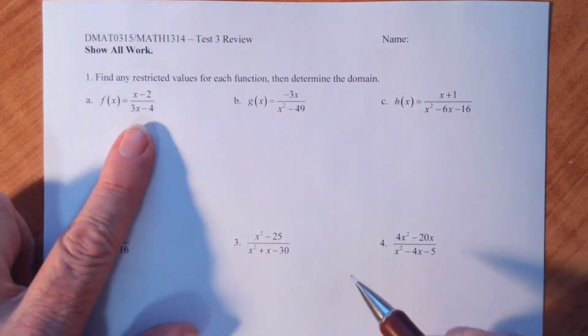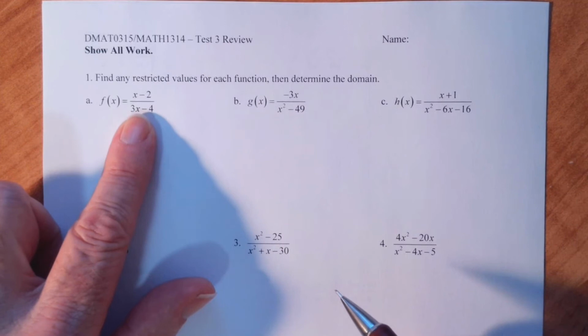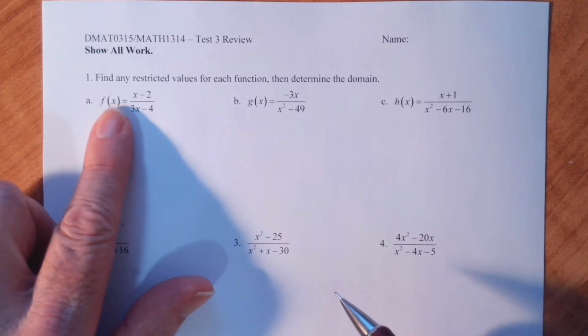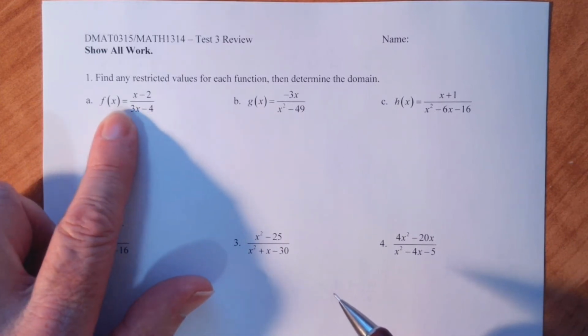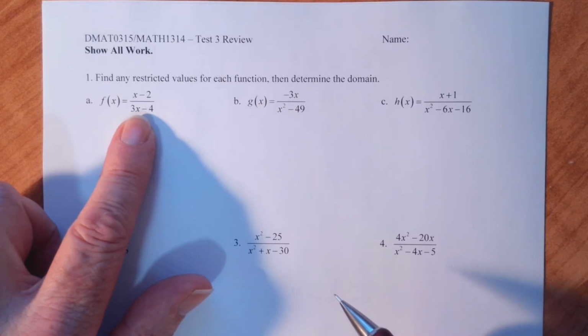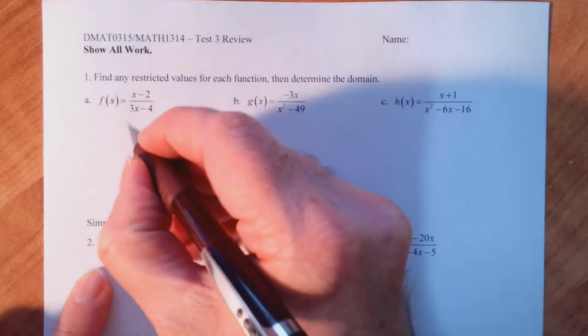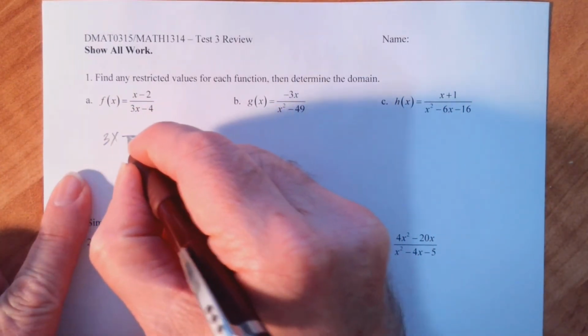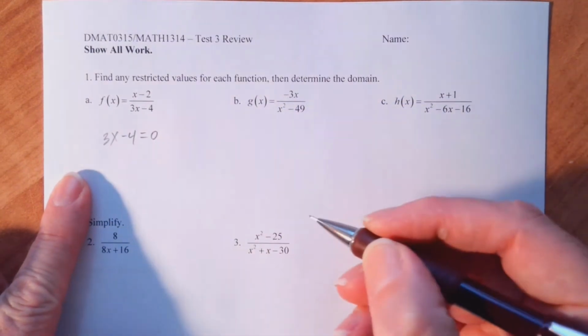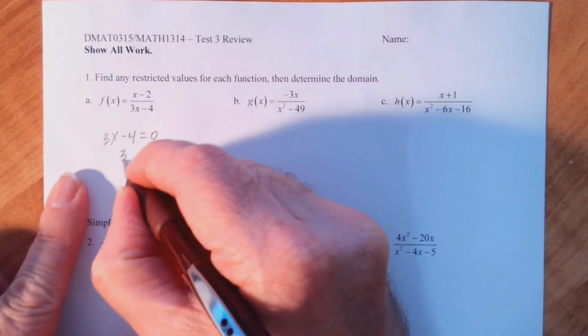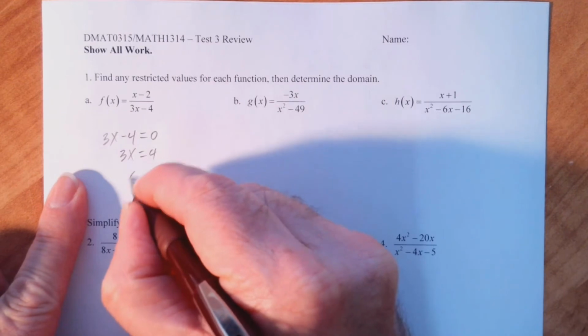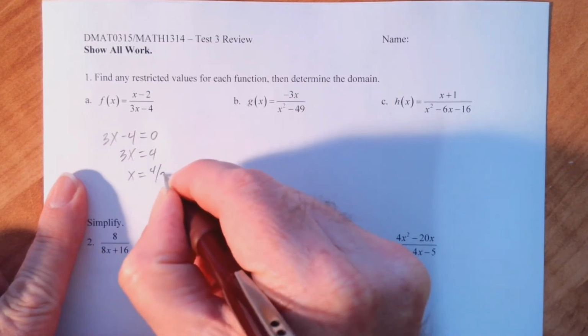So on the first problem here, you got to figure out what x value, if you plug it in as an input into this function, will cause your denominator to be 0. Well, the easiest way to find it is to actually set your denominator equal to 0. And so we'll add 4 to both sides. Divide by 3, we get 4/3.